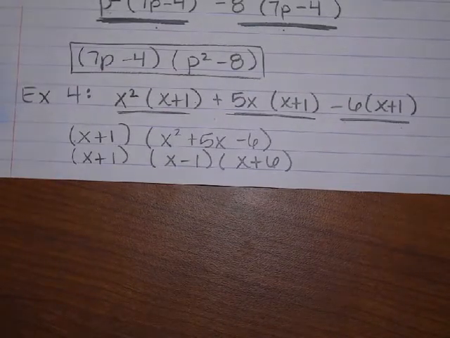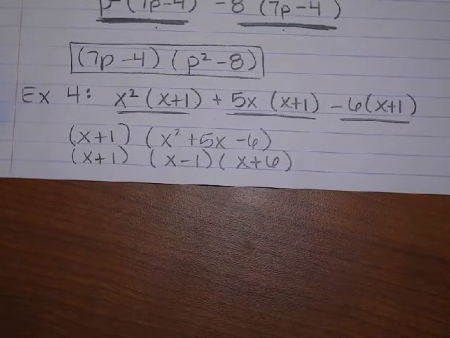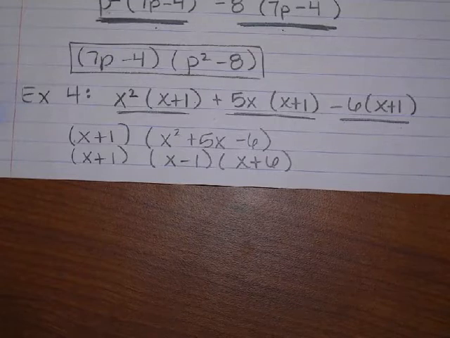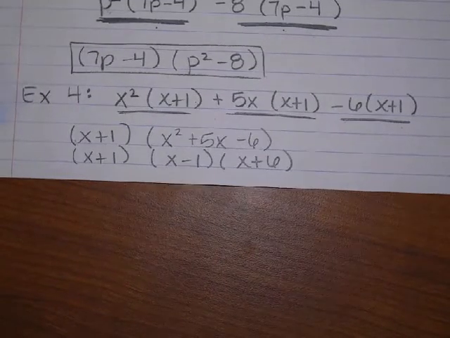A lot of times people get those confused because the 1 and 6 go to 5 and the 2 and 3 go to 5, depending on all the signs. So that messes people up.